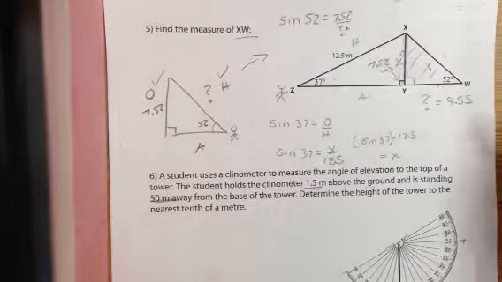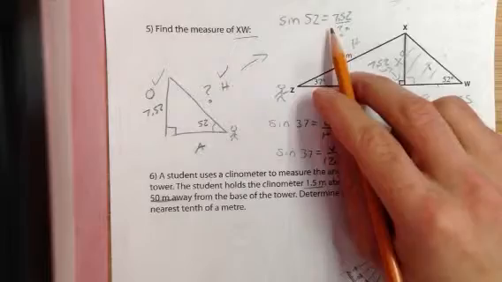Okay, this is Unit 3, Lesson 1, Part 3. Okay, let's finish solving this question.